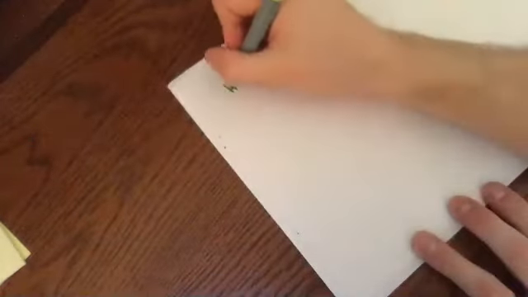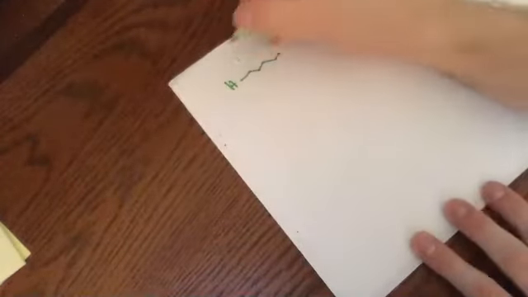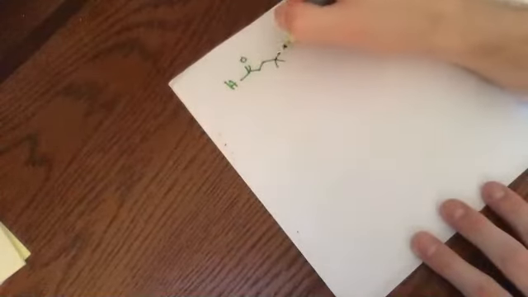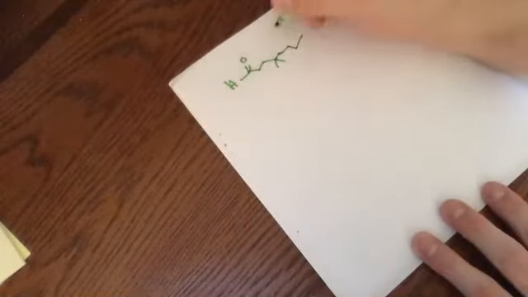All right, last problem. Also a ring closing. This one's honestly a little simpler because you're only going to have one product. We have an aldehyde and a ketone on the same structure.